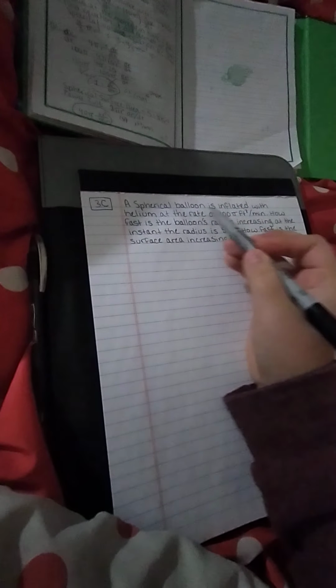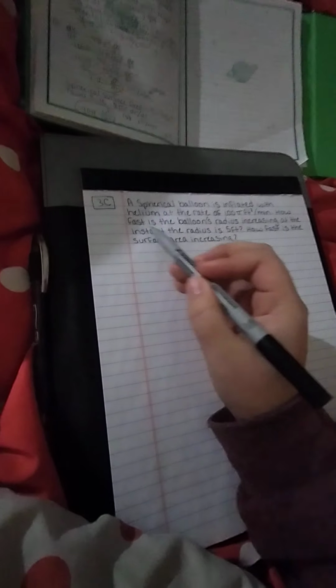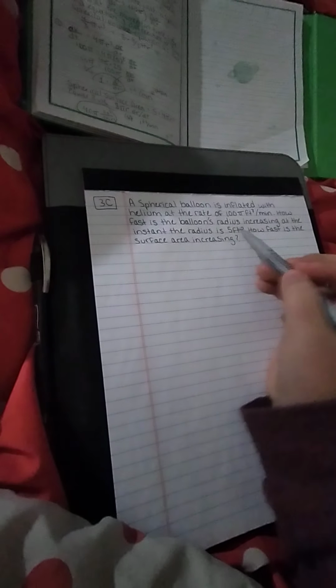A spherical balloon is inflated with helium at the rate of 100 pi feet cubed a minute. How fast is the balloon's radius increasing at the instant the radius is 5 feet? So let's stop right there. That's the first question.